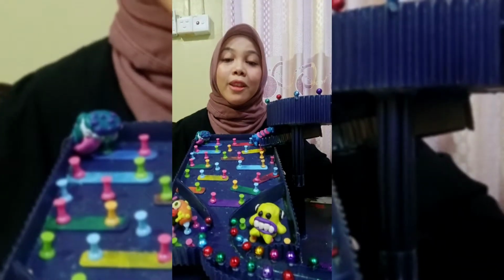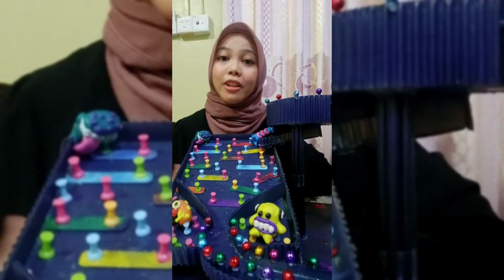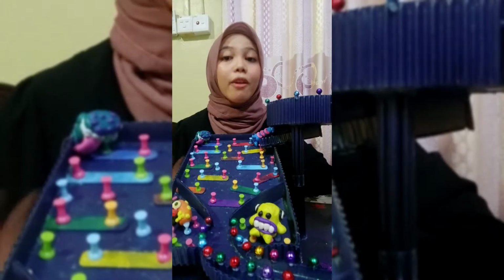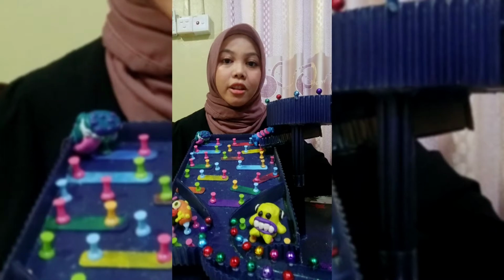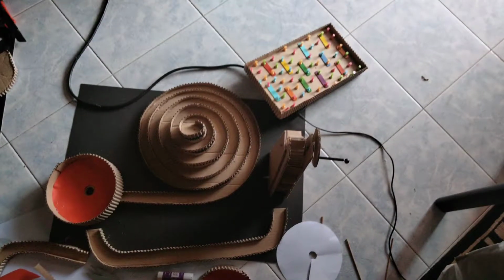There are also many things to be considered in making the track, such as friction and gravity. Friction is a force that slows down objects when they are rubbing against each other. Meanwhile, gravity is a force of attraction that occurs between all objects. Later, I rearranged the position of the track and successfully overcame the problem.